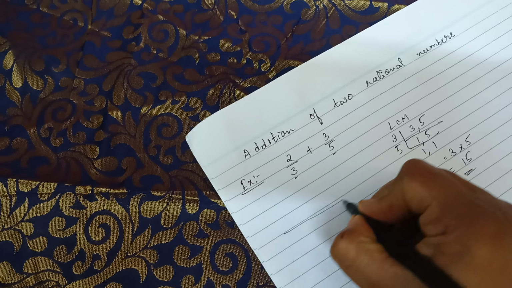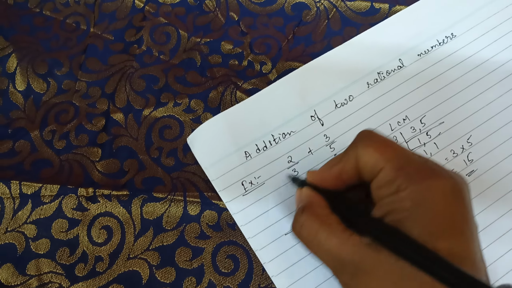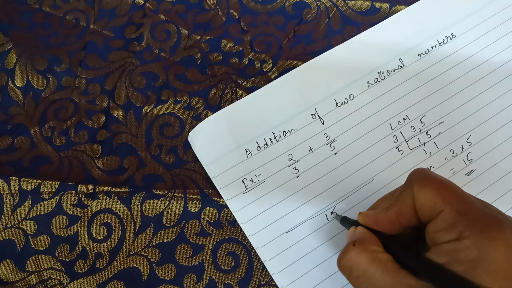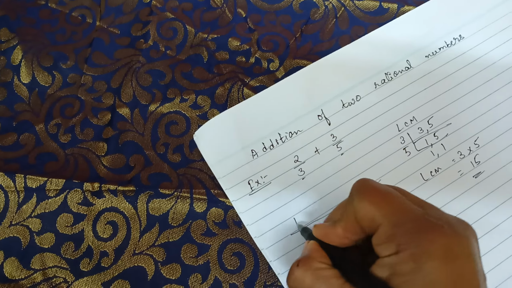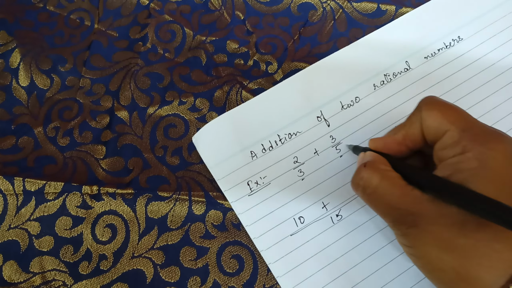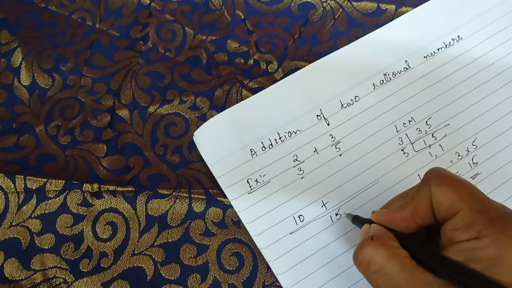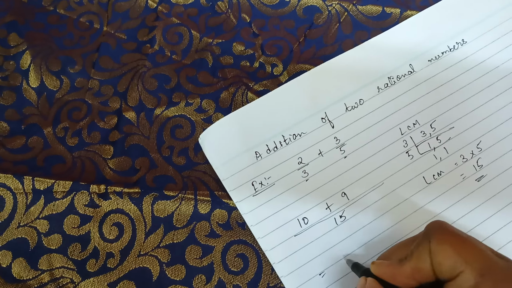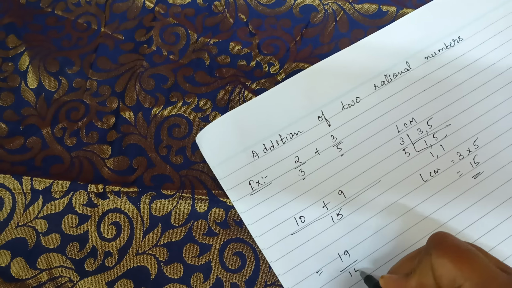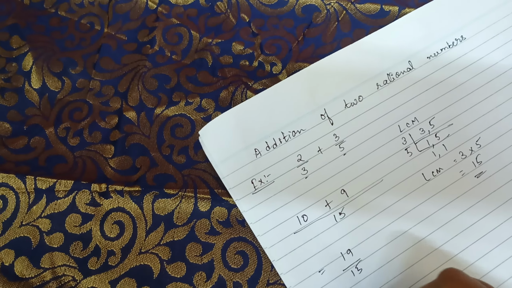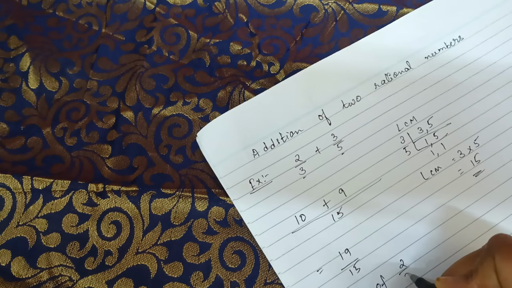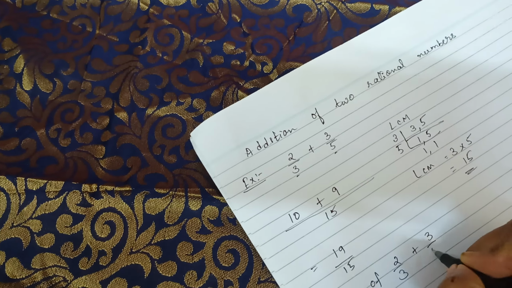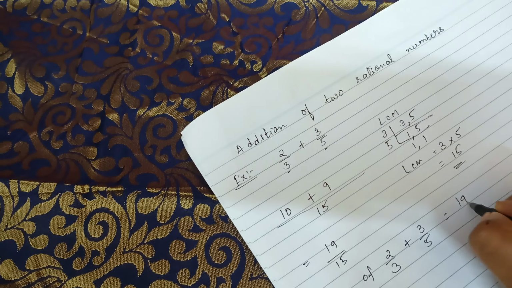So keep the LCM here, 15. 3 5s are 15, so 2 into 5 it will become 10, plus 5 3s are 15, so 3 into 3 it will become 9, is equal to 19 by 15. So 2 by 3 plus 3 by 5 is equal to 19 by 15.